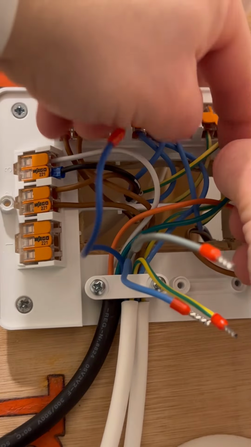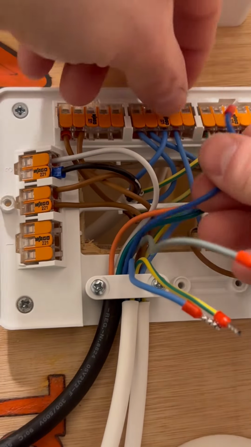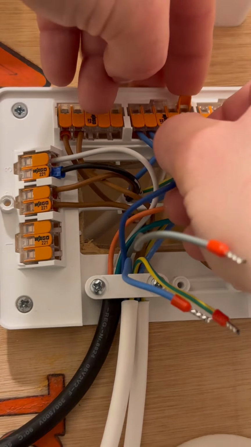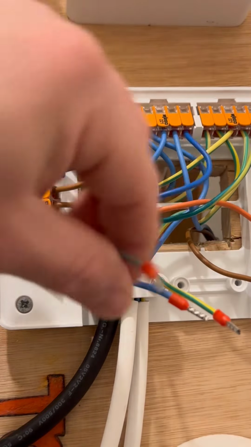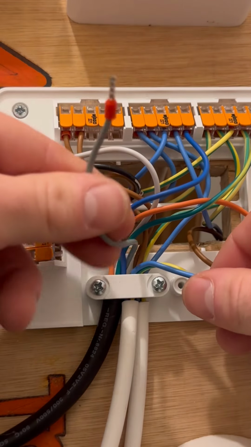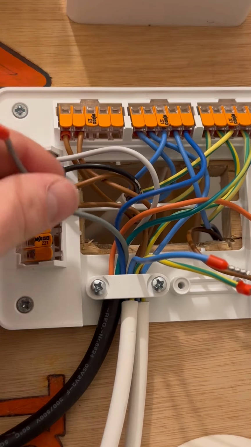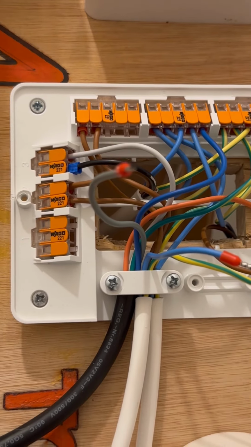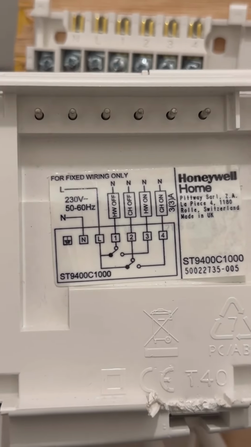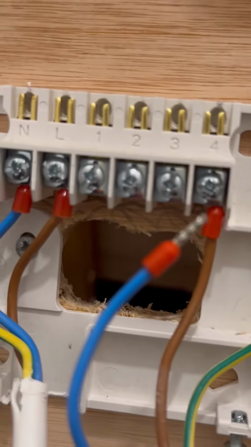Earth into earth, neutral into neutral. Now from the 3-port valve, all we've got left is the grey, and these two are off the programmer. Next one we're going to do is hot water on to number 3.